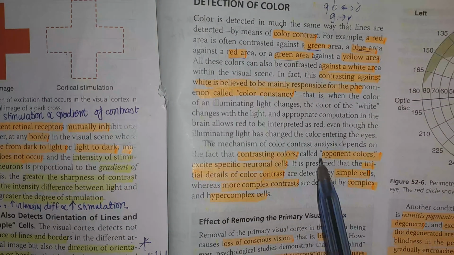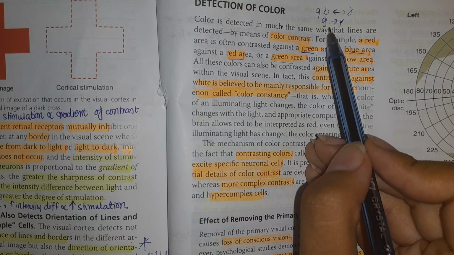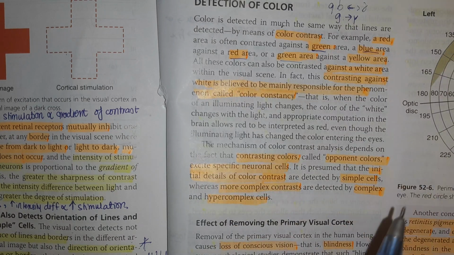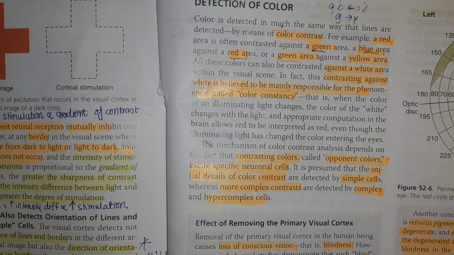This mechanism depends on opponent colors. This is the main mechanism, and I told you that these colors are opponent colors, so that is how they are going to activate different regions of the visual cortex. And the more complex the contrast, the more complex will be the degree of stimulation.